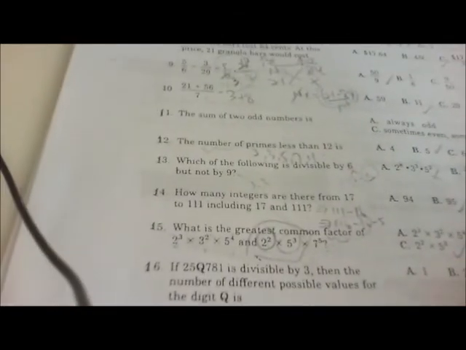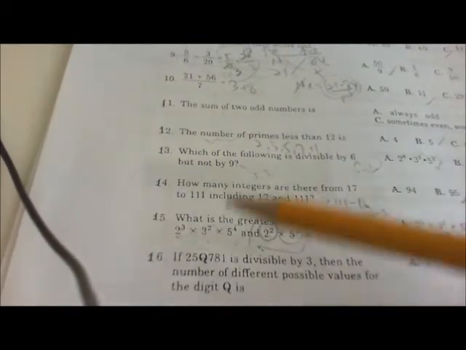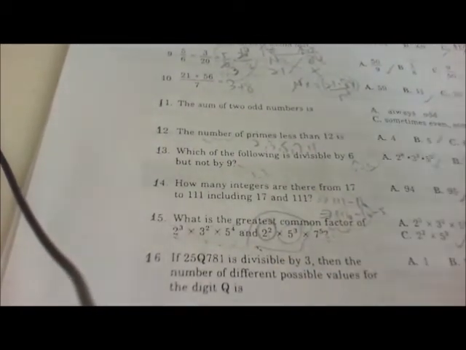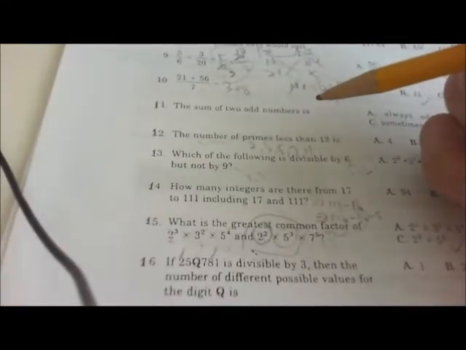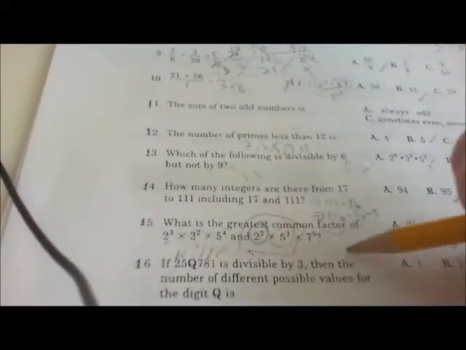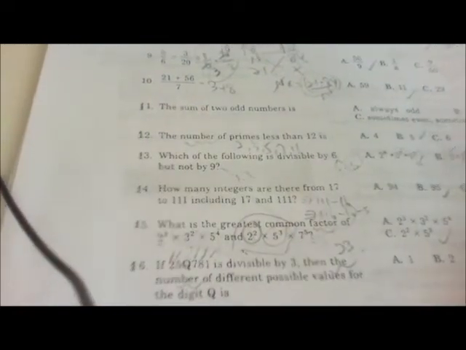Number 16. They say this is divisible by 3. The number of different possibilities of Q. How many possible? A number is divisible by 3 when the sum of its digits is divisible by 3. So 8 plus 2 is 10, 5 plus 7 is 12, so it's 22 plus 1, 23. So you have 23. They want to find how many, they don't want to find the value.